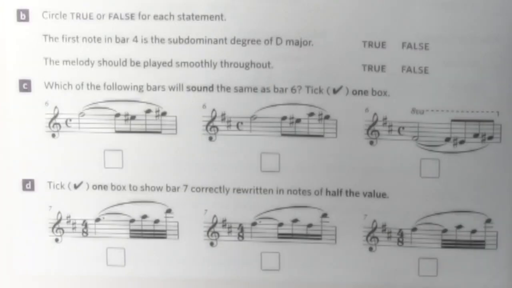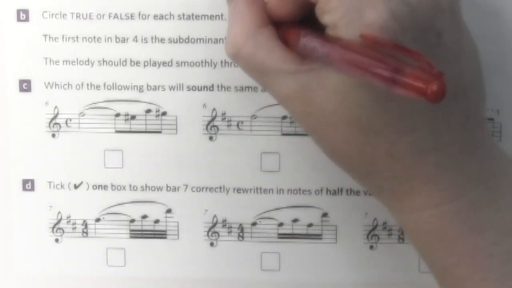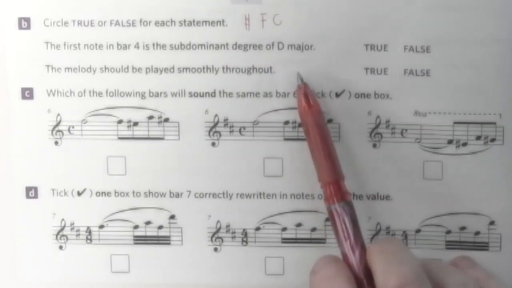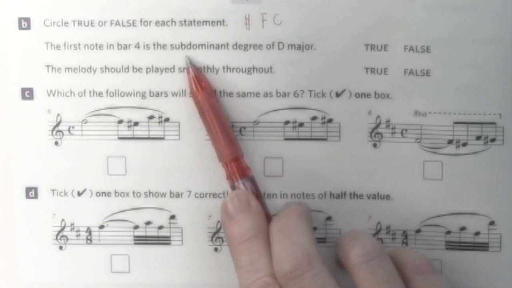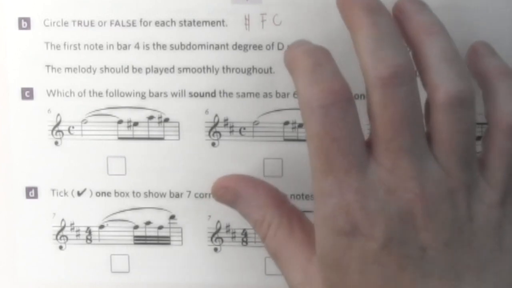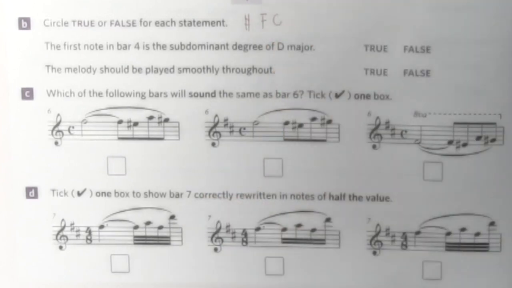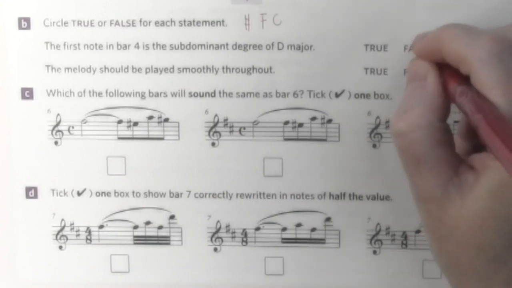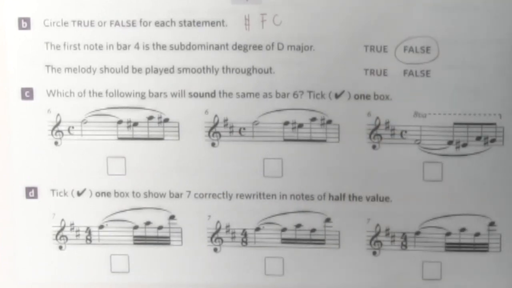Now in the second question we need to circle true or false for each statement. The first note in bar 4, which is A, La, is the subdominant of D major. Now D major has 2 sharps and La is not included because the sharps are Fa and Do. La is not the subdominant of D major, but is the dominant because it's the 5th degree. So Re, Mi, Fa, Sol, La. So we can't consider this a subdominant, but the dominant. So it's false. There is a trick here.